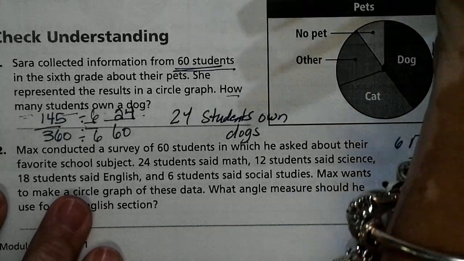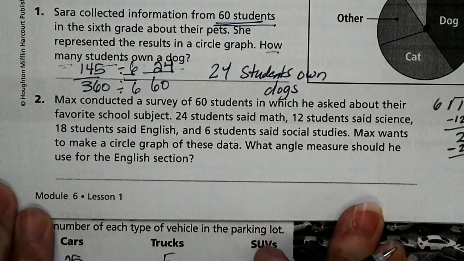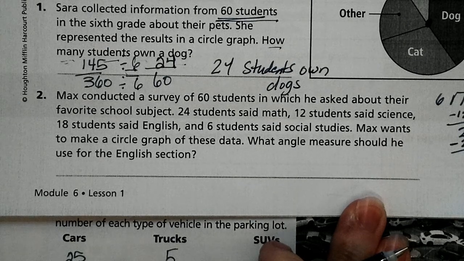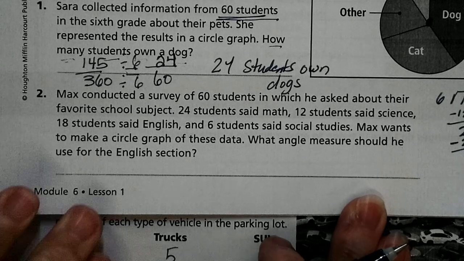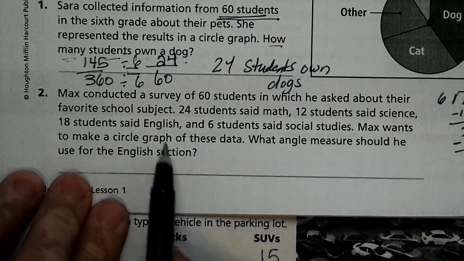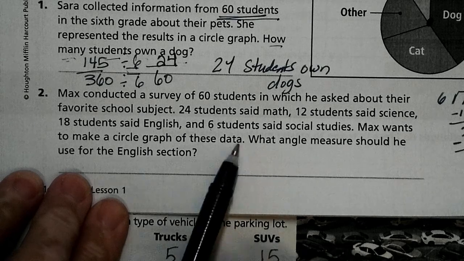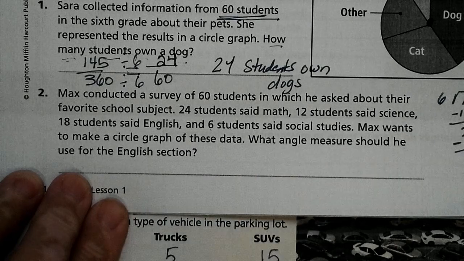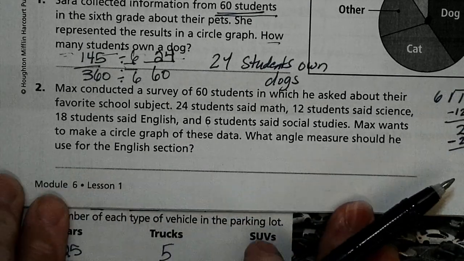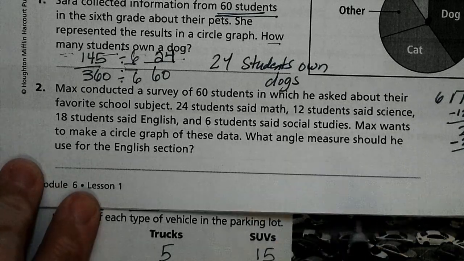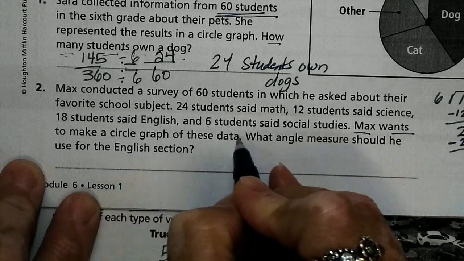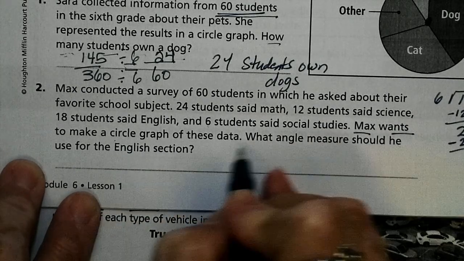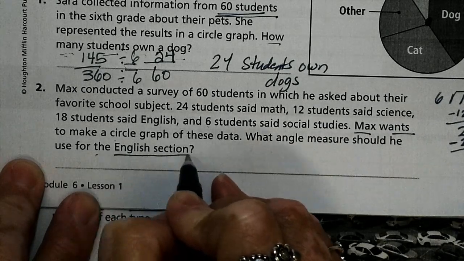Okay? All right, so how would we do the last one? I would assume that you'd have to create a graph. Well, they're not really asking us to create a circle graph here. They just want to know how many degrees it would be. Oh. Okay, so what is it asking us for? Max wants to know what angle measure he should use for English.